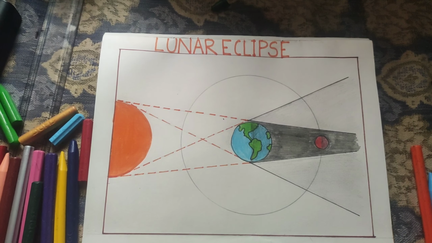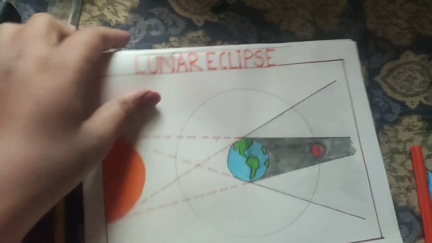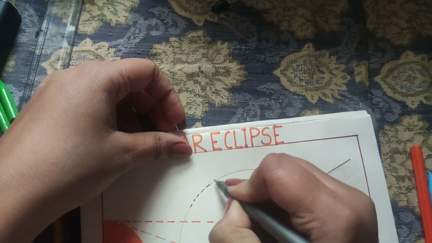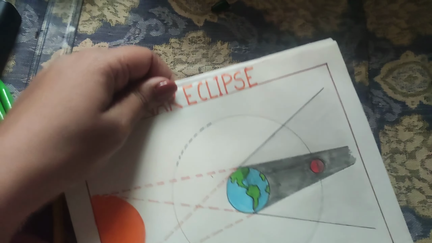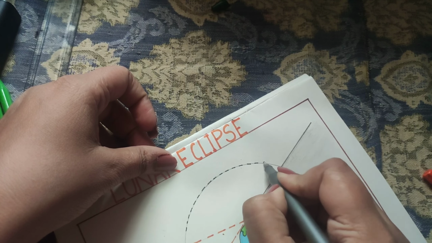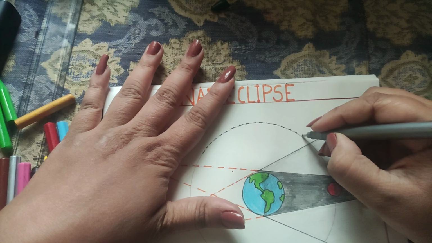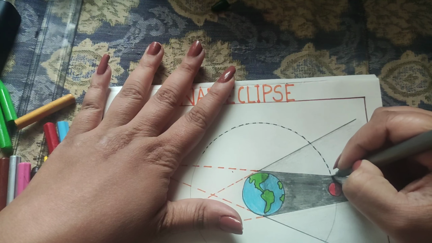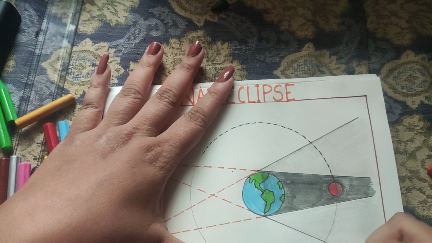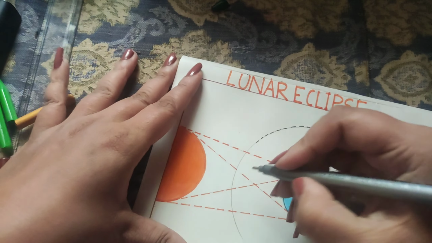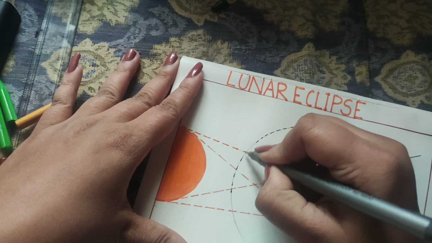This is your moon's orbit. Okay, so what happens over here? Let us draw the orbit with the help of your pen. Just make a dotted line over here. The reason it is important to do it is that by that you can know the position of the moon during the eclipse. Just draw the lines over here like this. Okay, this is the orbit of the moon around the earth.